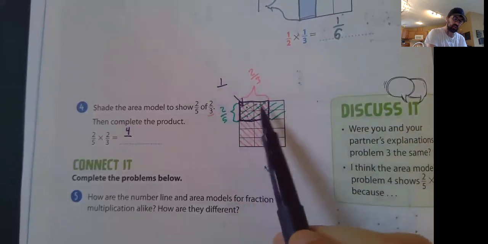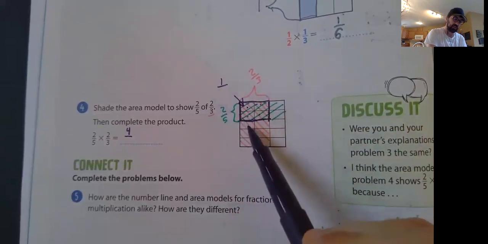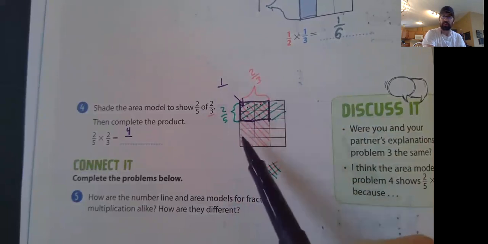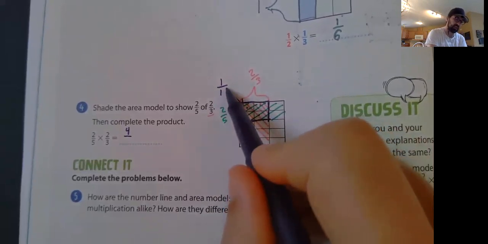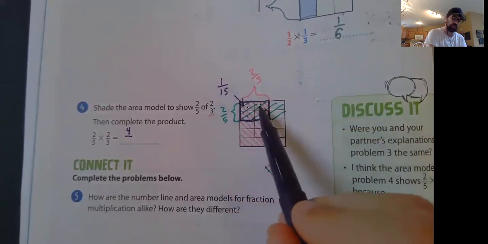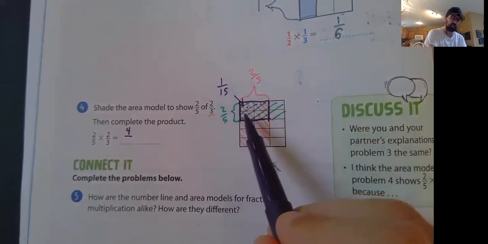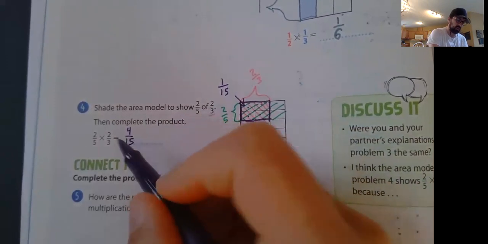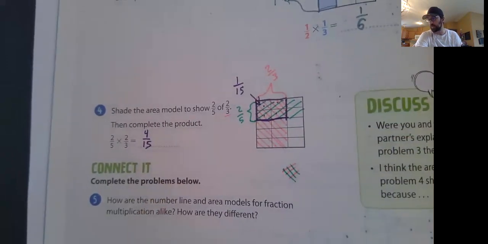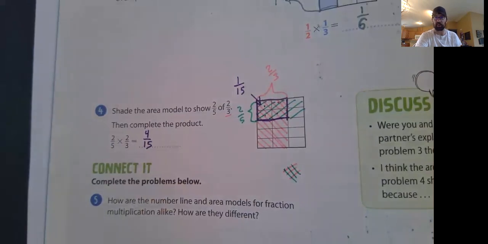Well, this is 1, 2, 3 by 1, 2, 3, 4, 5. Well, 3 times 5 is 15. There are 15 boxes in this, so this is 1/15. Therefore, if there are 4 boxes, 1/15, 2/15, 3/15, 4/15. So my question to you is, can we simplify that any further?